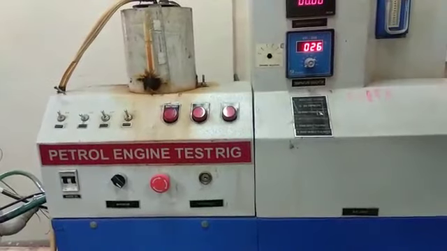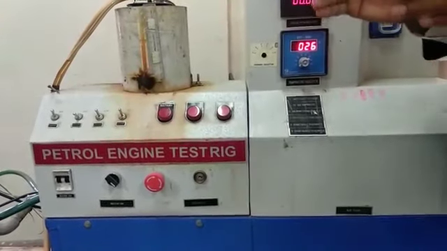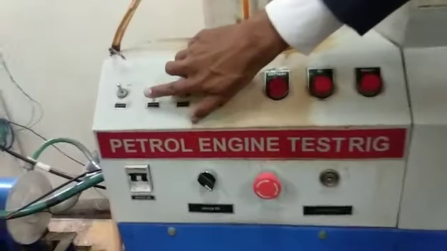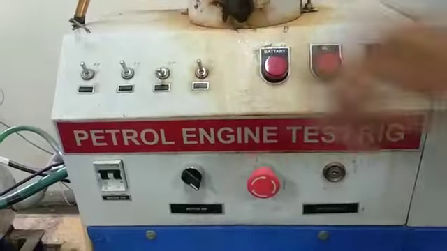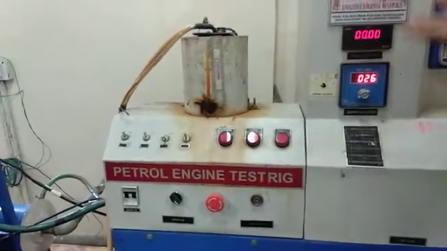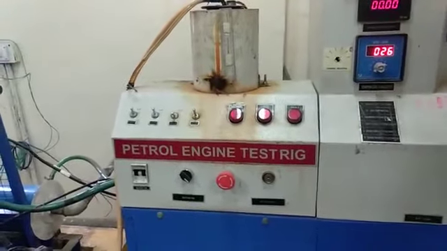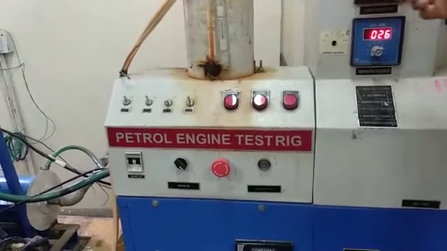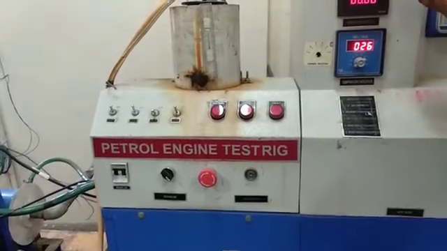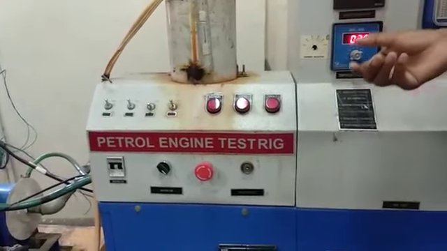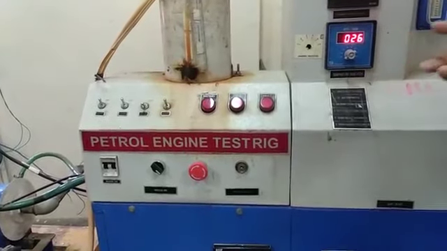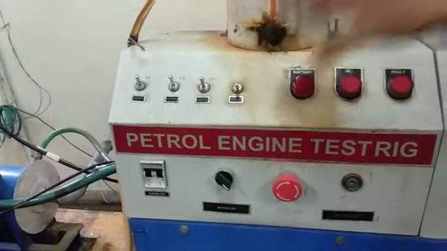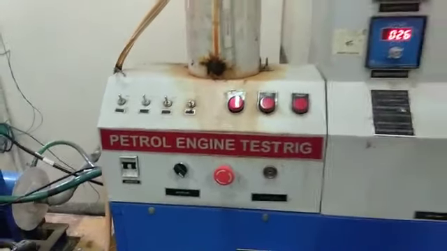So now this is the second reading which we are noting down. And the third one we need to do is the second cylinder cut off. That means the spark supply to cylinder 2 is cut off. At this time, to adjust to the previous speed, we adjust the load if required, and then take the observation readings. Similarly, we do it for cylinder 3, repeating the same process.